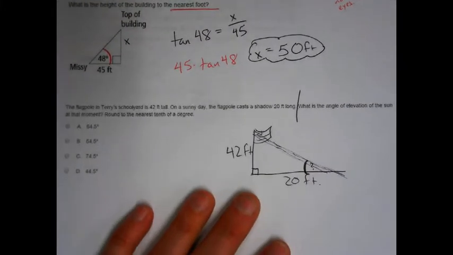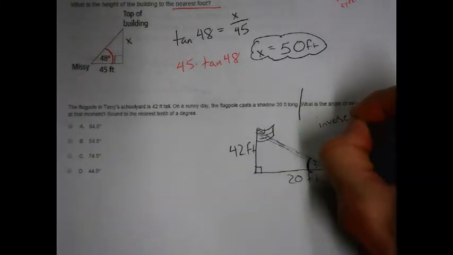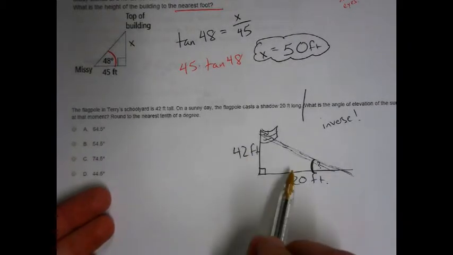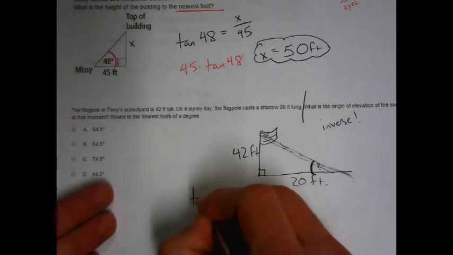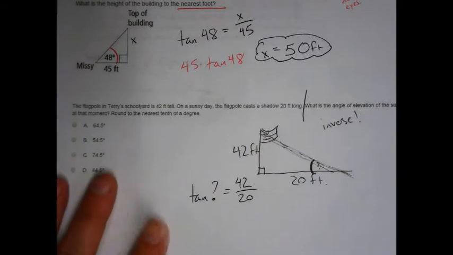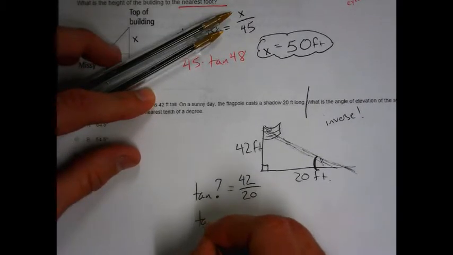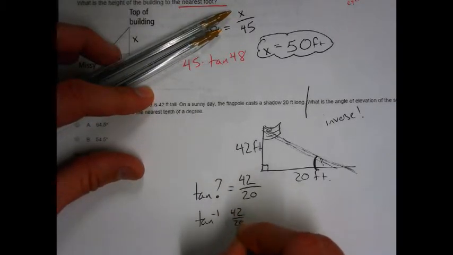Now, if we're looking for an angle, do you remember from the last lesson what we're going to use? I hope you know. An inverse trig function. We're still dealing with tangent, I hope you realize. The tangent is opposite over adjacent. Okay, so the tangent of the angle would be equal to 42 over 20. And so what we need to do is figure out what the angle is. So remember, that's the arc tangent. Okay, so we want to calculate tangent inverse of 42 over 20. So that's how that works.